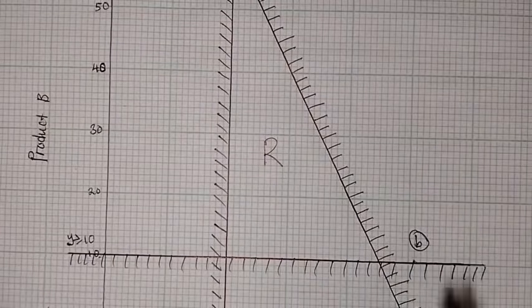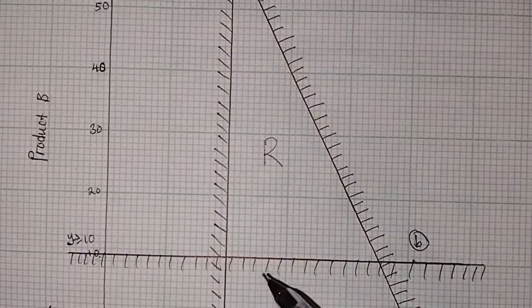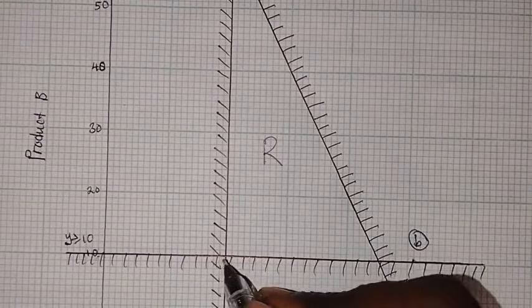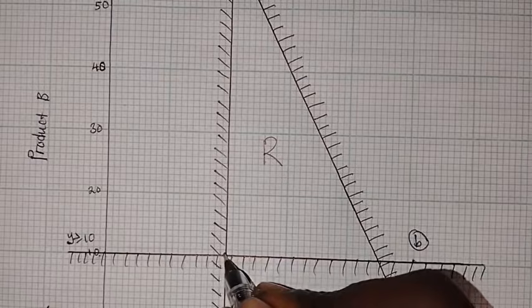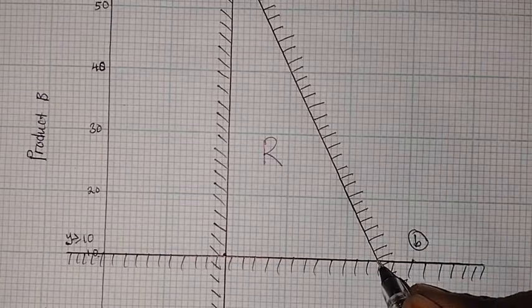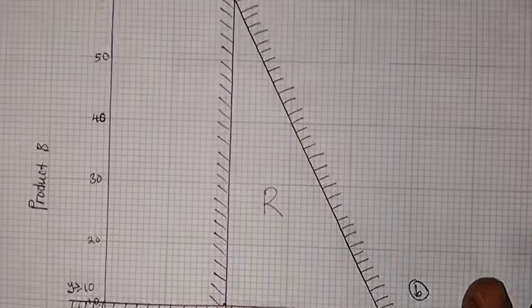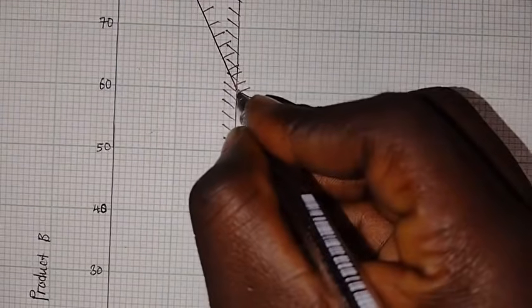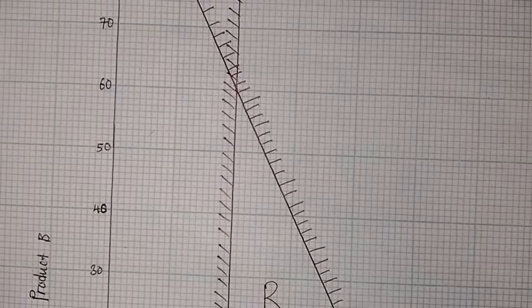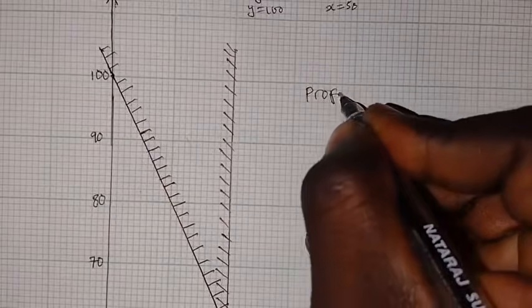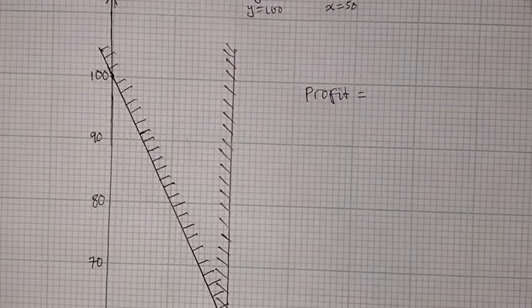to focus on the points where these inequalities are intersecting. You can see there is a point here where they are intersecting. There is also a point here where these lines are intersecting, this line and this line. There is also another point here where these lines are intersecting.